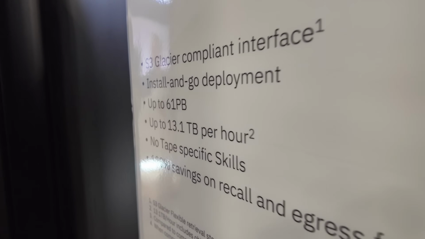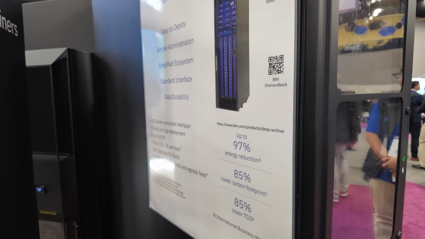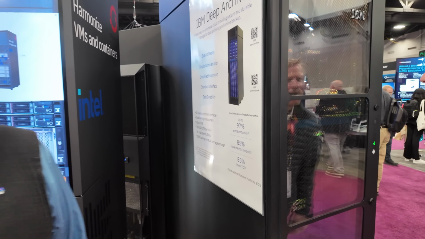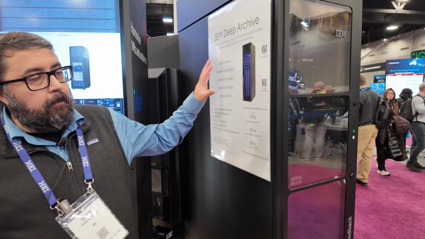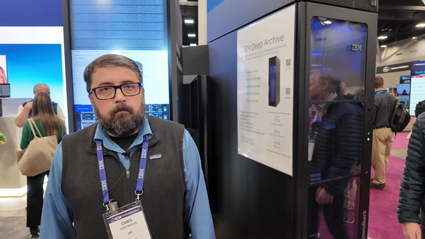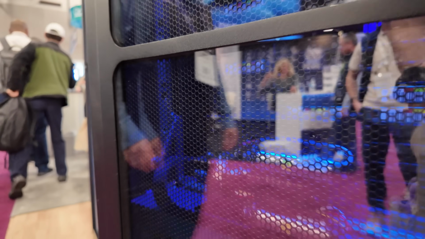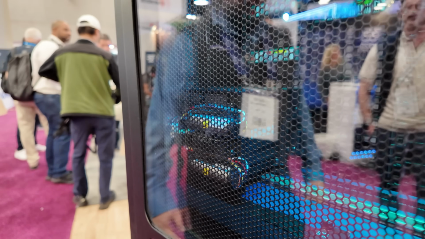So one rack could be 61 petabytes on this? That's correct. It's a very nice, easy to use archive, coupled again with the Fusion solution that we have. And it says 13.1 terabytes per hour to go in and out of the system? That's correct. In terms of using the tapes, you have many tape drives and some automation. Is it a special way of doing tape? This is just our standard robotics that we have in our tape technology.